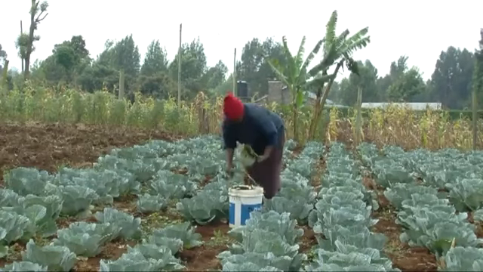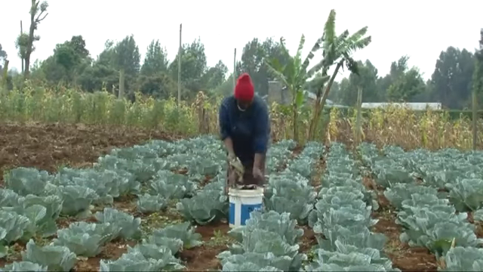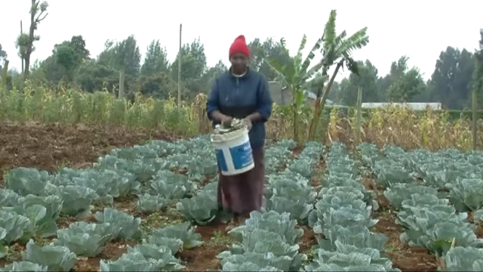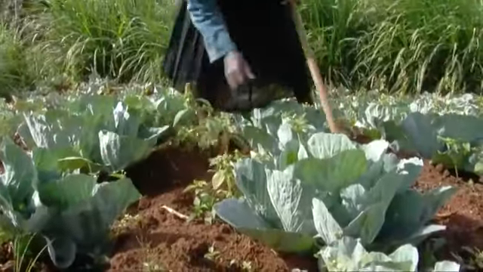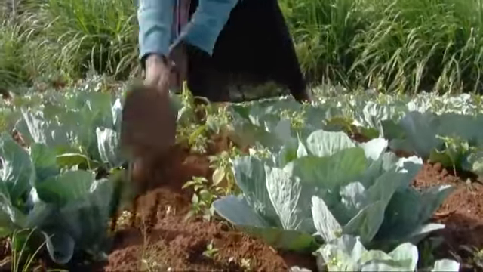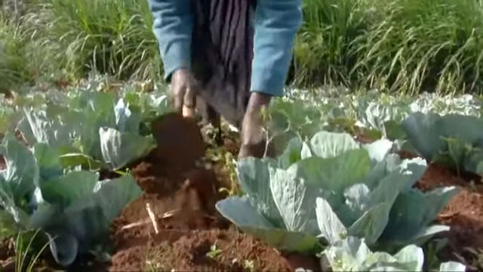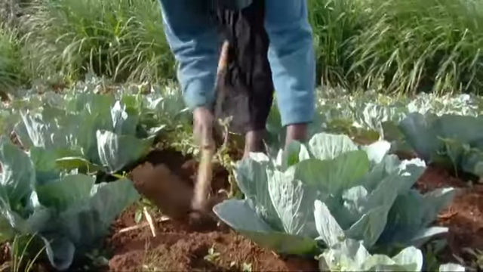Regularly weed and clean your field, as the black rot disease can also live on weeds and plant debris. Do not weed when the plants are wet, as you may spread the disease further from sick to healthy plants.